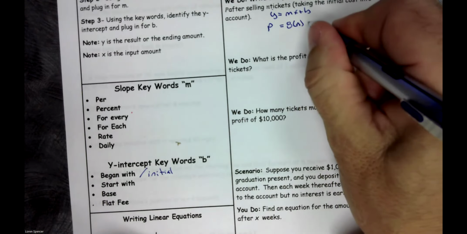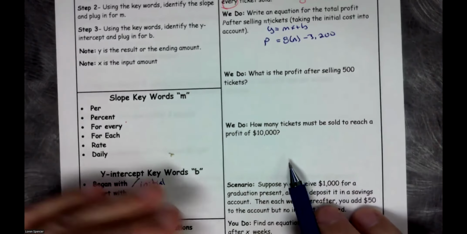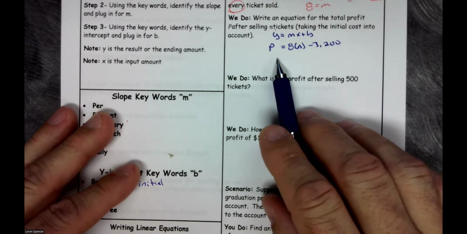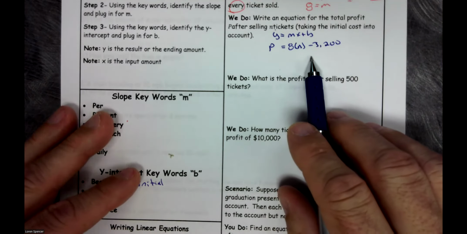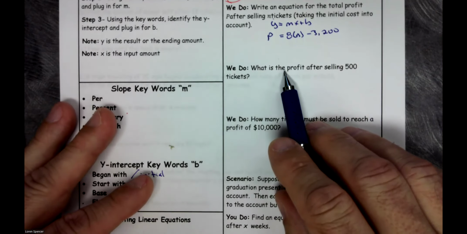So minus 3,200. All right, so we have our equation. It's in y equals mx plus b format. And it says, what is the profit after selling 500 tickets?